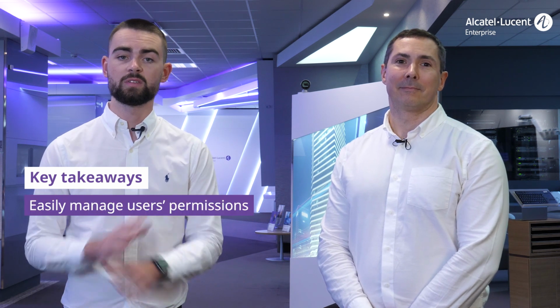This brings us to the end of this session. Let's wrap it up with some key takeaways. Ansible Tower operates your network more efficiently and rapidly without compromising security. You can easily manage user permissions, allowing precise control over services. Everything is customizable to fit your specific needs.